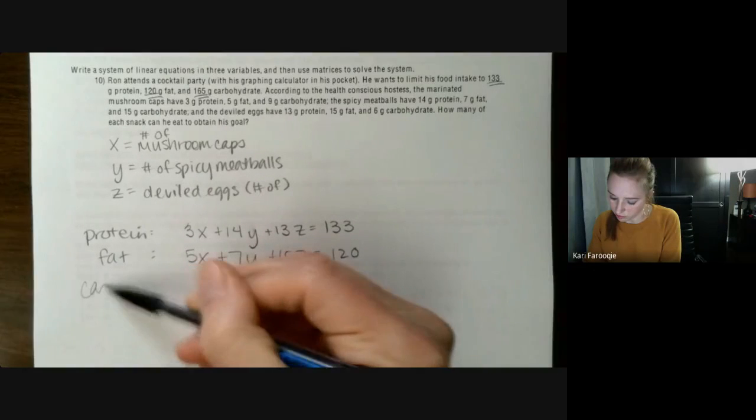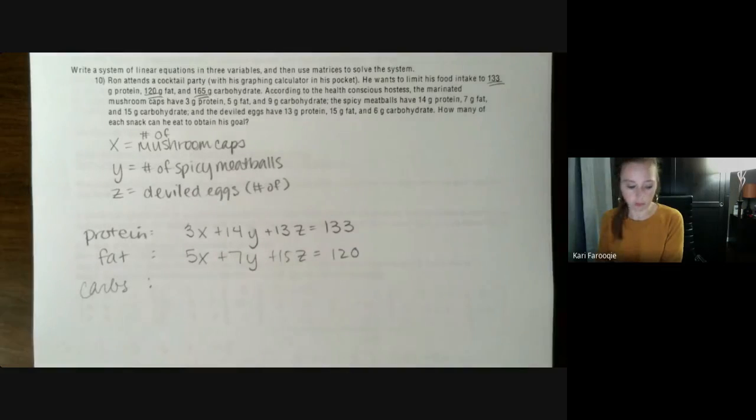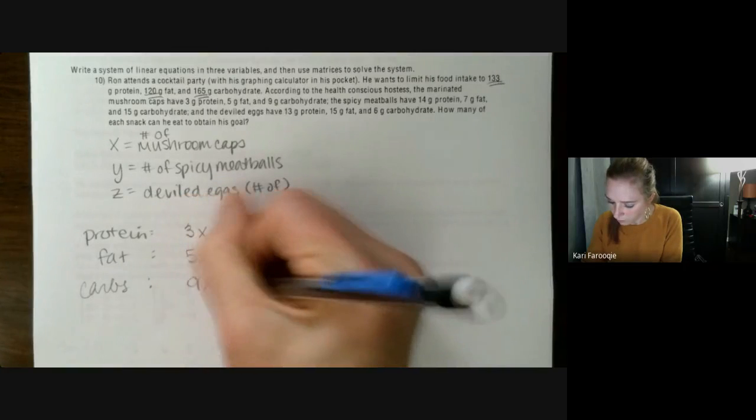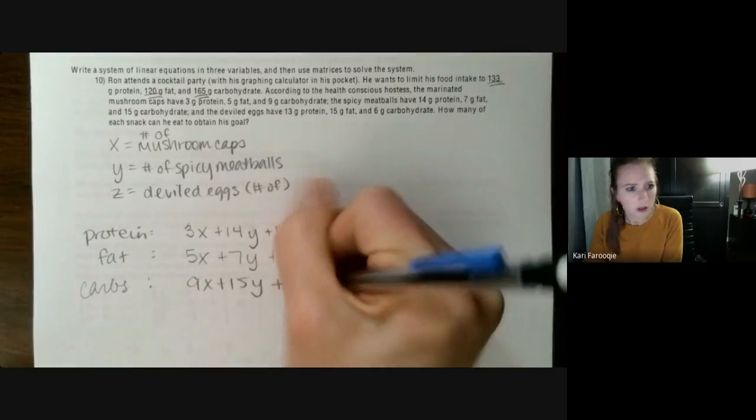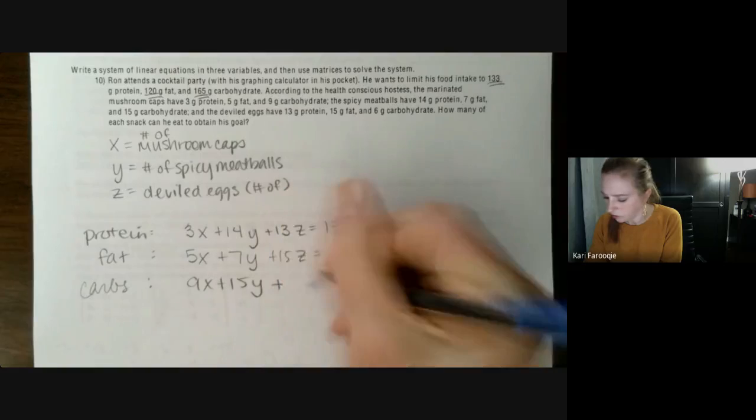And then you're also going to talk about carbs. So as far as your carbs are concerned, you want to be at 165. We're looking at 9 for the mushroom caps, 15 for the meatballs, and 6 for the eggs.